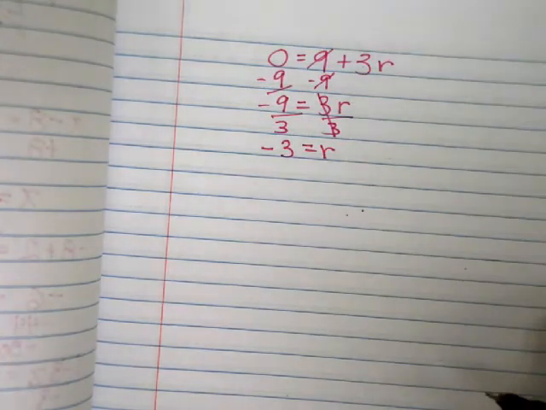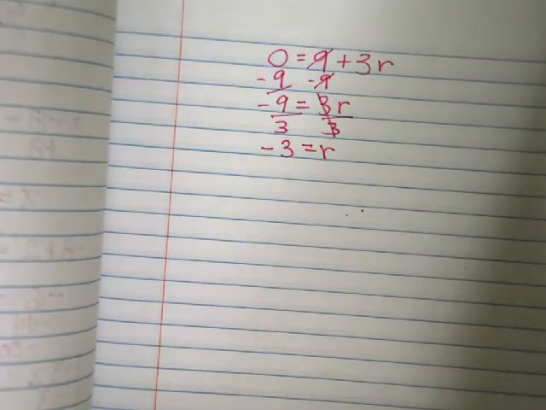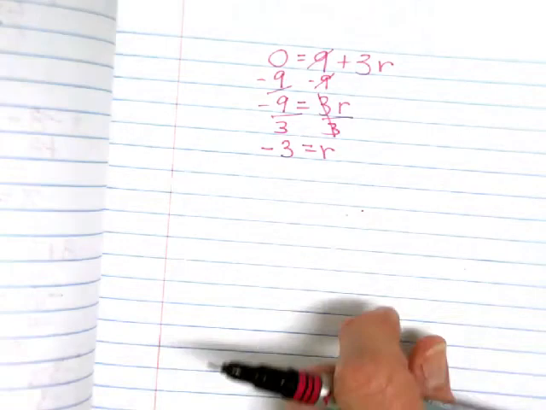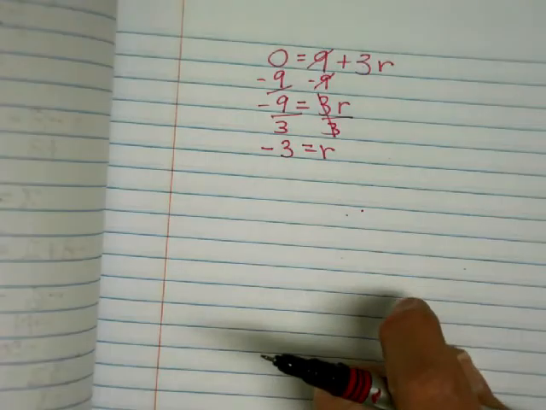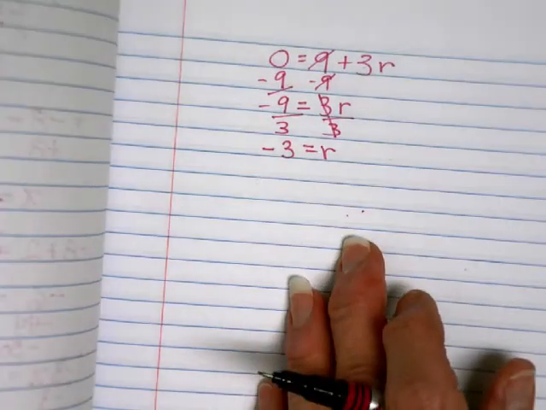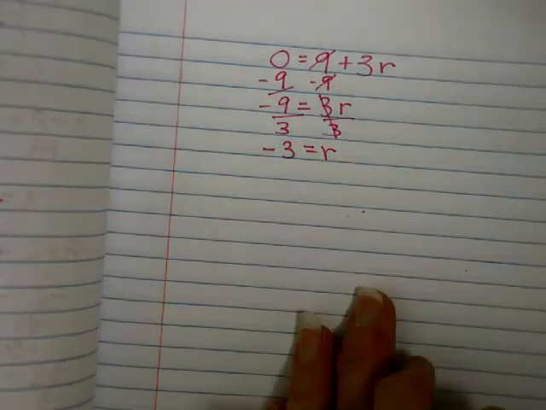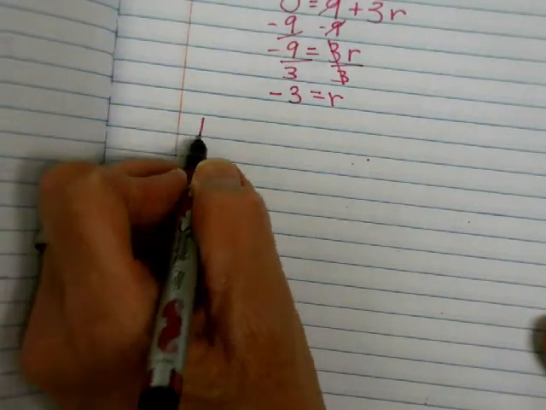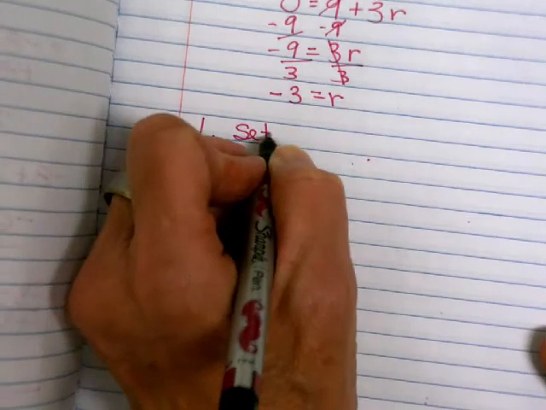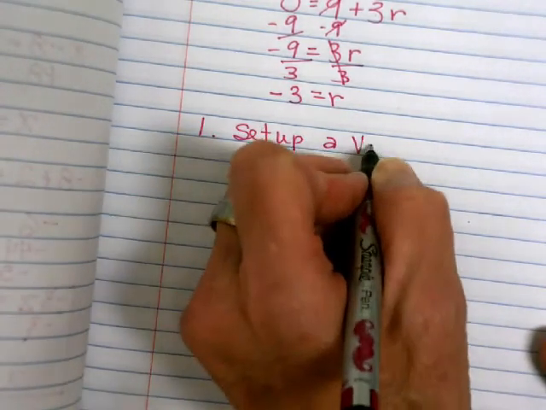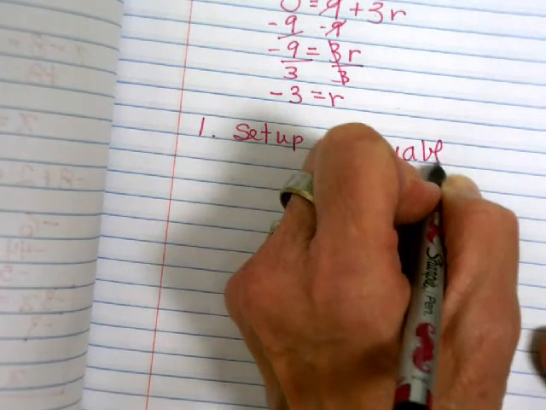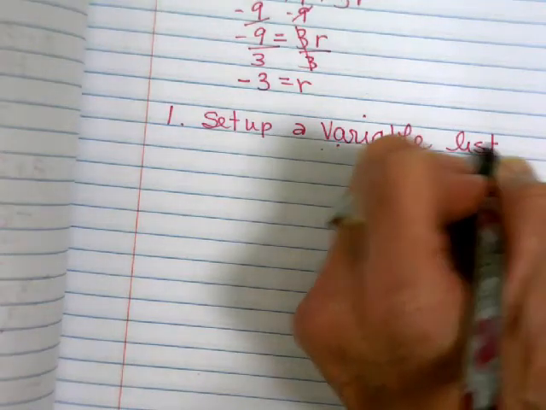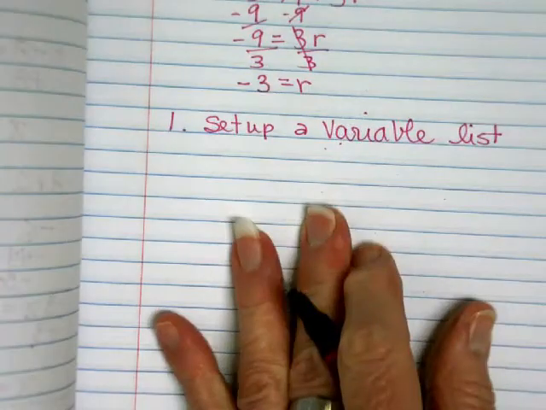And that's the directions for this assignment. It's going to say solve, solution, and such. Oh boy, they've got lots of word problems. And you know, every word problem is different, right? Every story is different. So all I can do is give you some general steps, and you're going to have to apply it to your problem. This is what the book suggests you do. Step number 1, it says set up a variable. They call it a dictionary, but it's like a variable list.